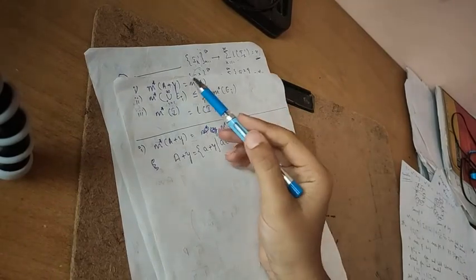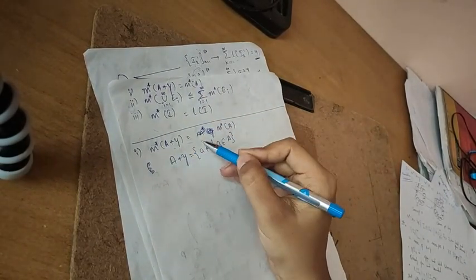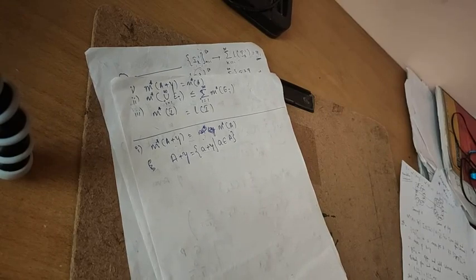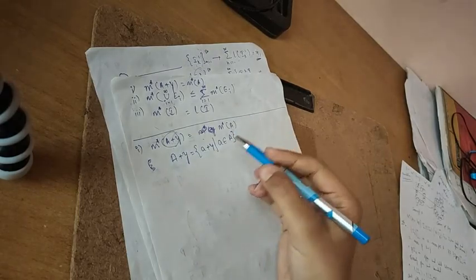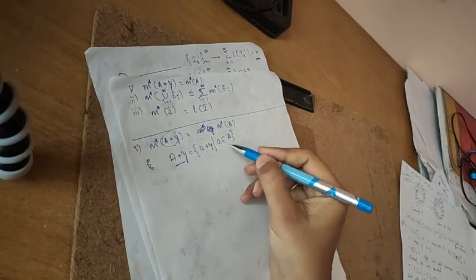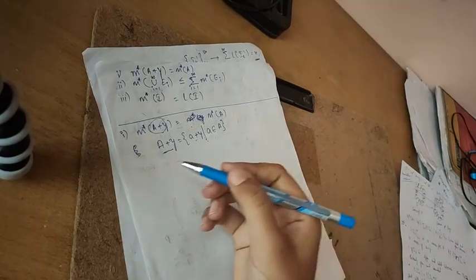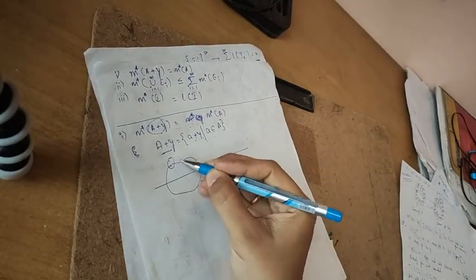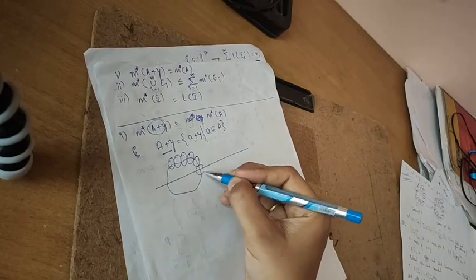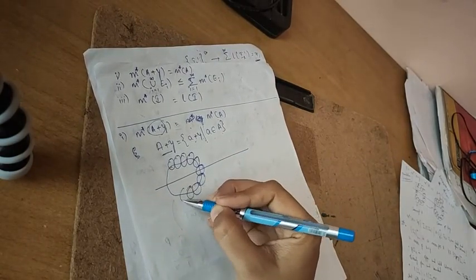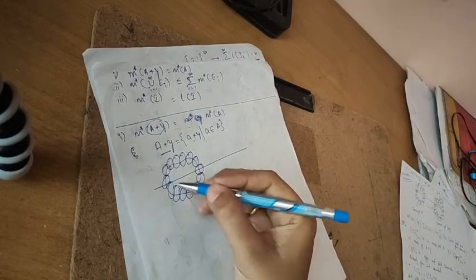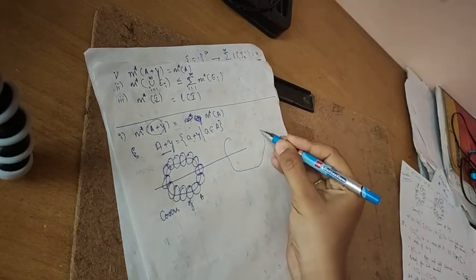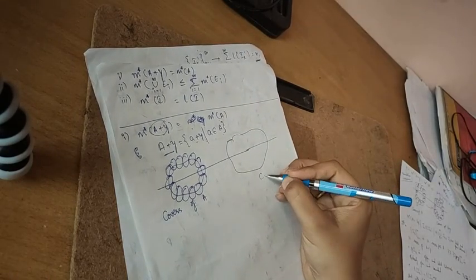So the first property is m star of A plus y is equal to m star of A, that is nothing but translation invariance. So first let us define what is A plus y. A plus y is nothing but the set of a plus y such that a belongs to A. So if this is a cover of A, covers of A, I will consider this as a cover of A plus y.